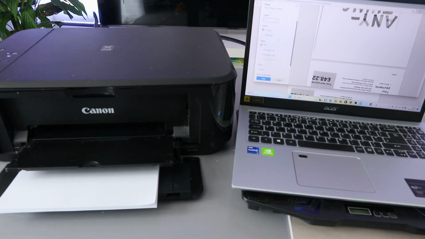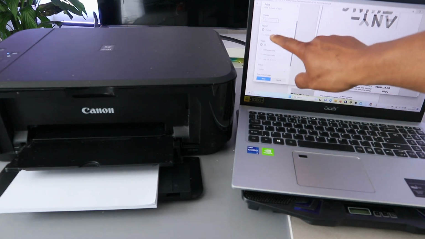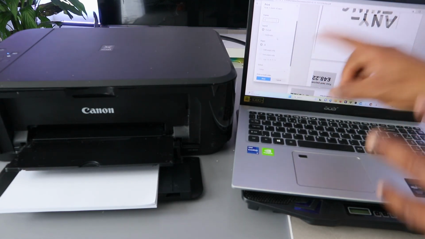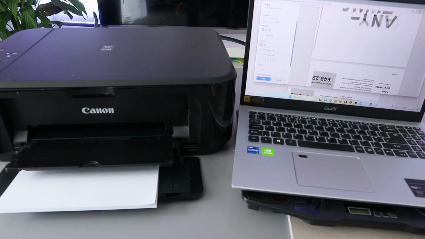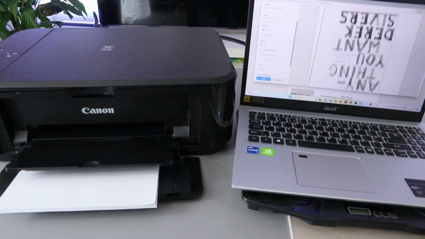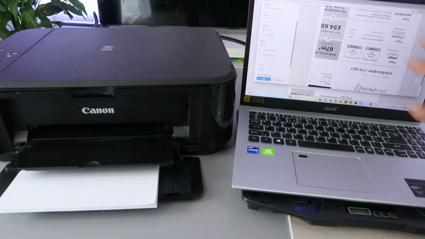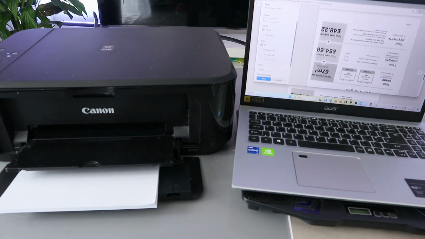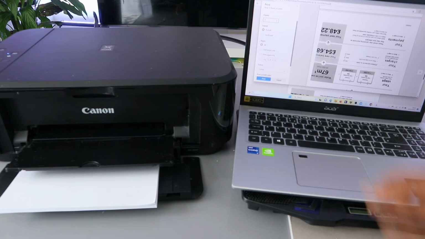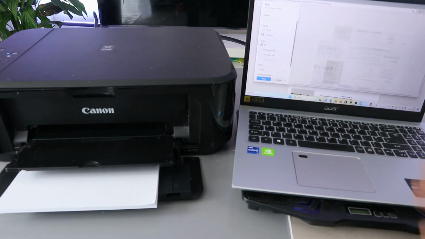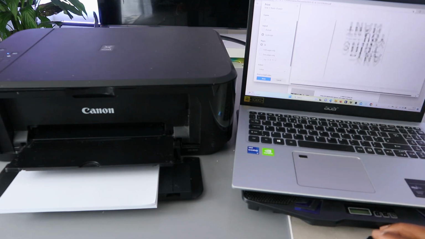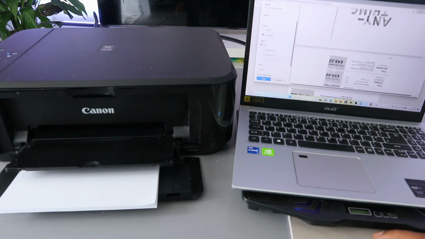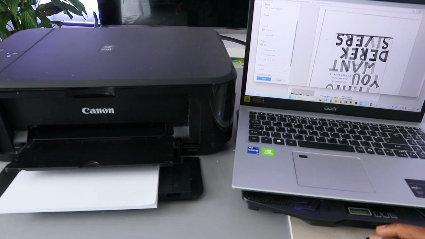Okay, now the next thing is layout. So you need to select the layout, portrait or landscape. If you check the image of the document, currently it is in portrait. If you want it to be in landscape, then you need to select landscape. I'm going to show you how the landscape looks. Select landscape, you see the document. Okay, so this is landscape. But I like to have it in portrait. So now this is in portrait.